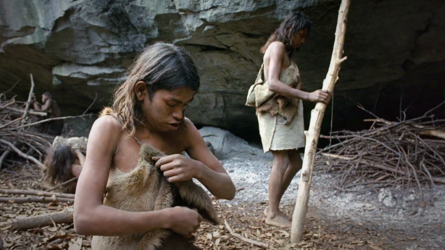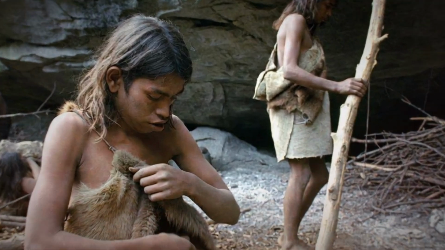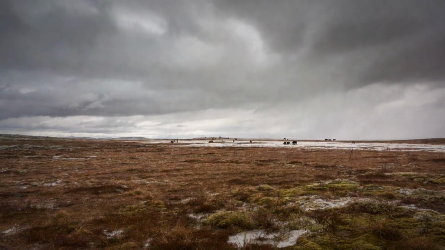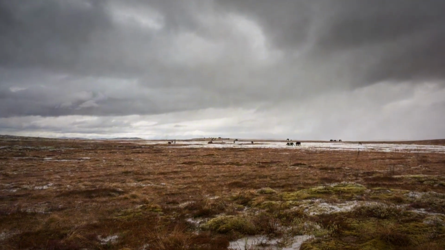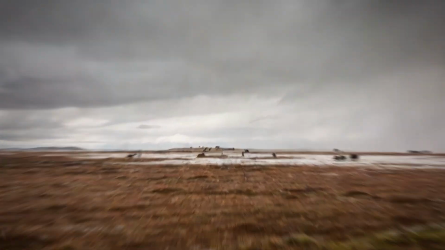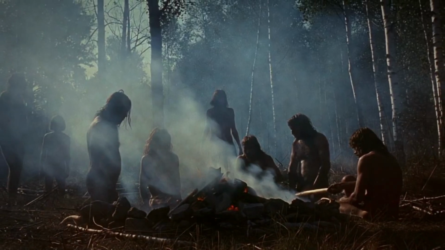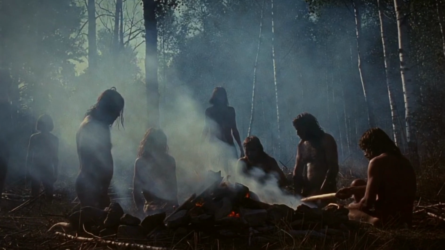The Younger Dryas cold reversal from 12,900 to 11,700 years ago created challenges for terminal Paleolithic populations. The return to near-glacial conditions forced adaptations including possible population movements, shifts in resource use, and technological adjustments.